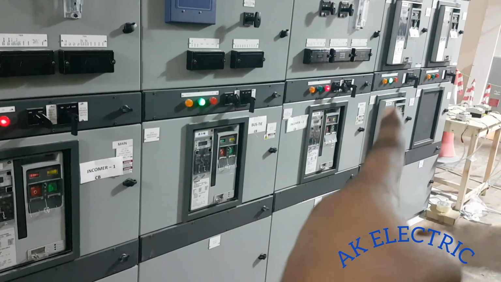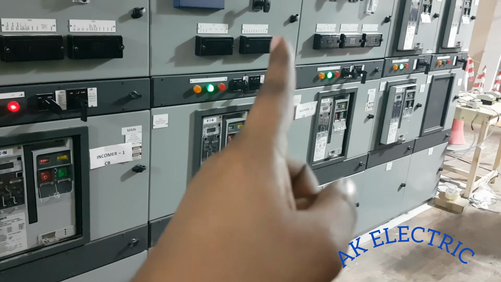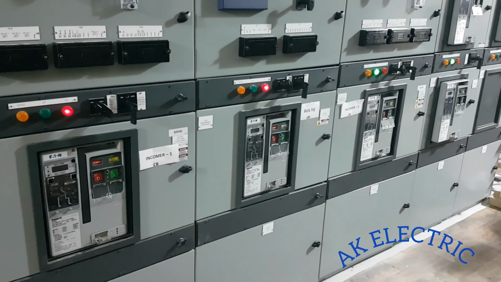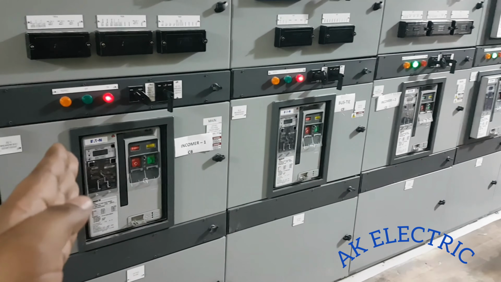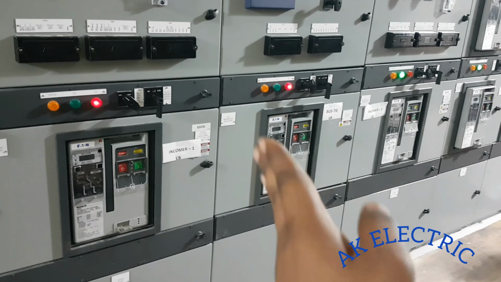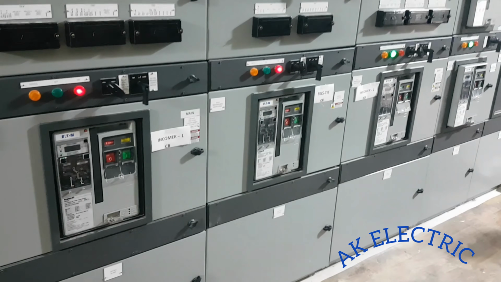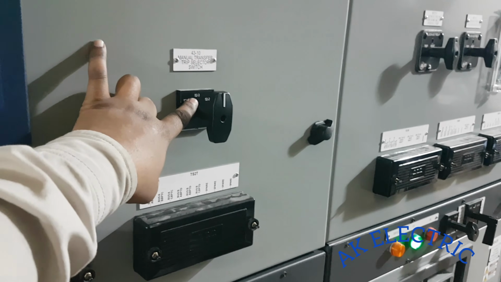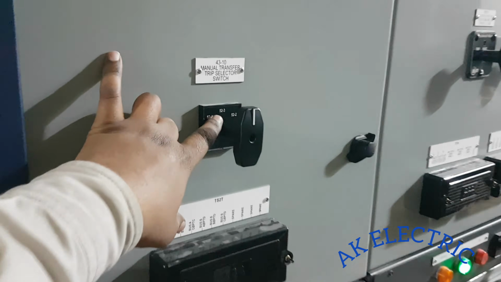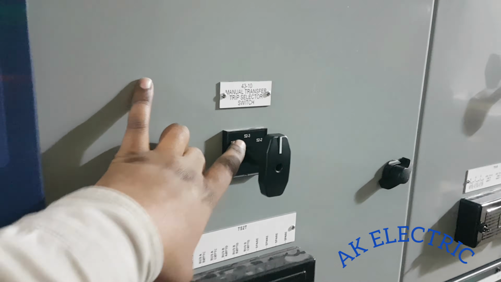Now the incomer 2 breaker will trip and the tie breaker will close automatically. Now incomer 1 supply will go to incomer 2 through the bus tie. This is the ATS function. Now again we have to go to the relay and put it in manual mode, and again put this trip selector switch in tie breaker. See here, we put it in tie breaker.